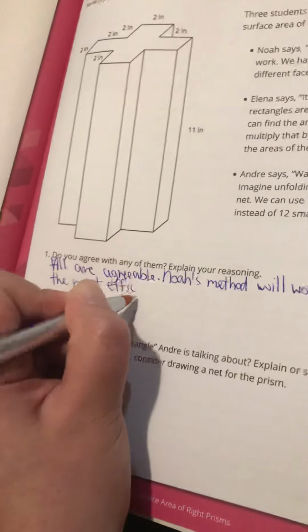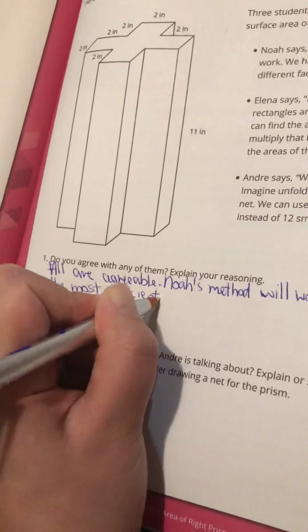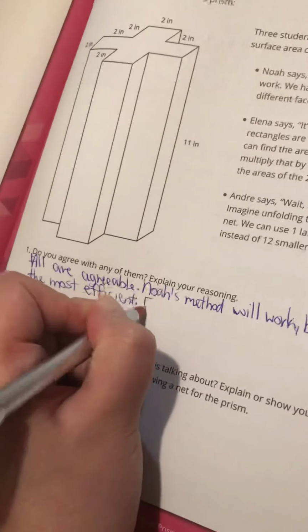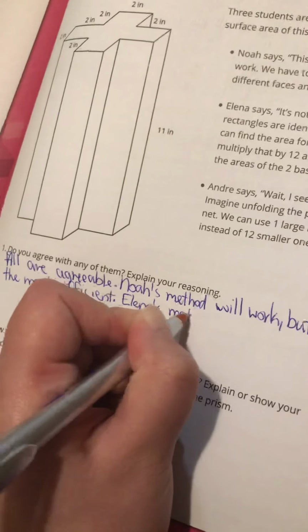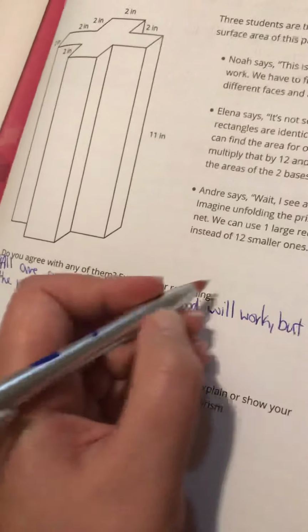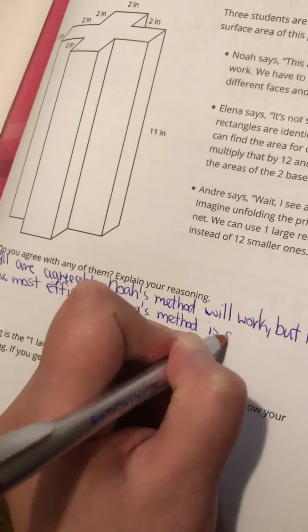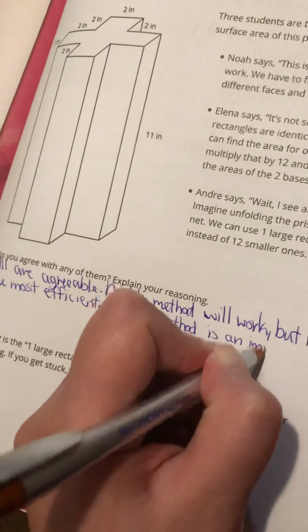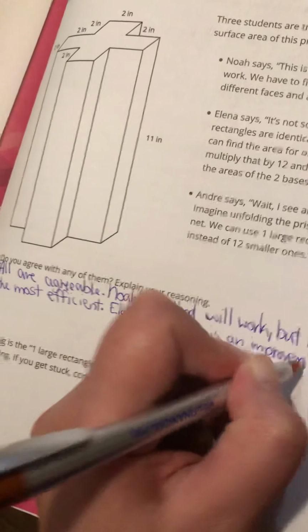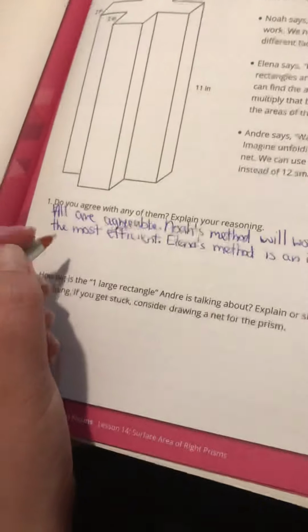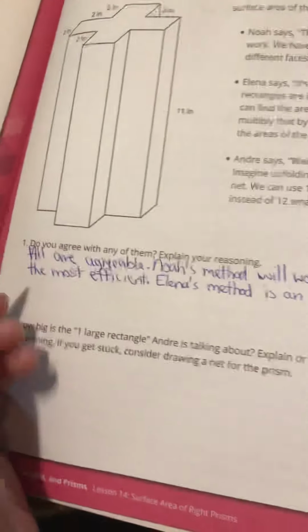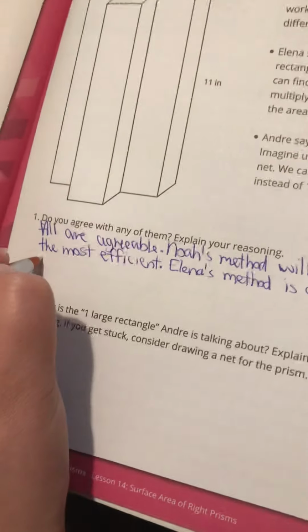Or efficient. Elena's method is an improvement because we don't have to do the same calculation multiple times.